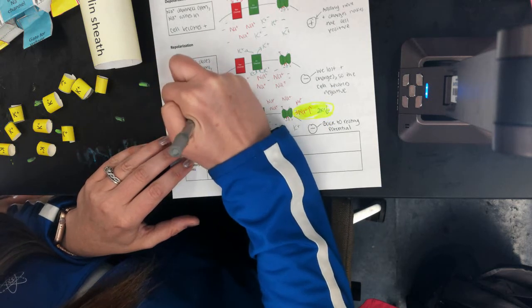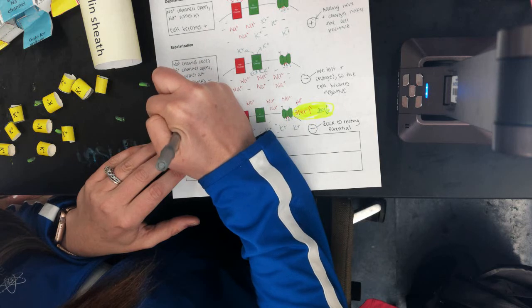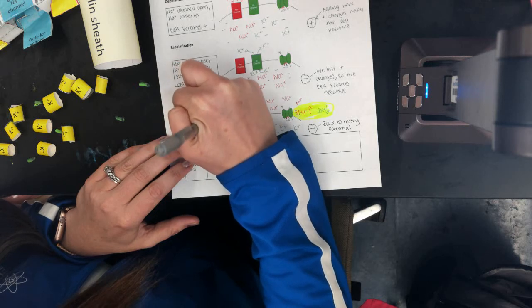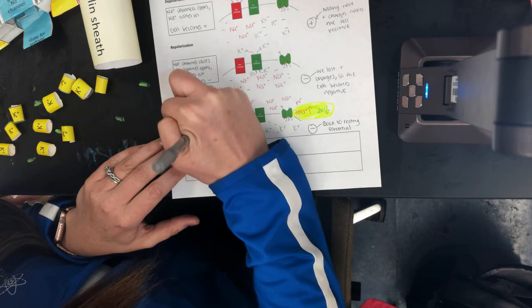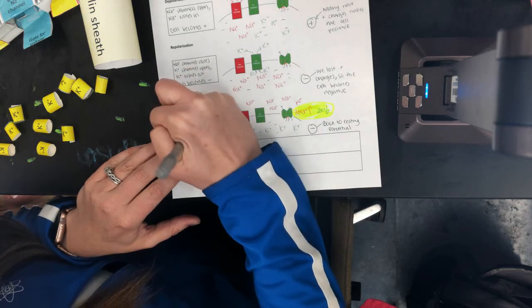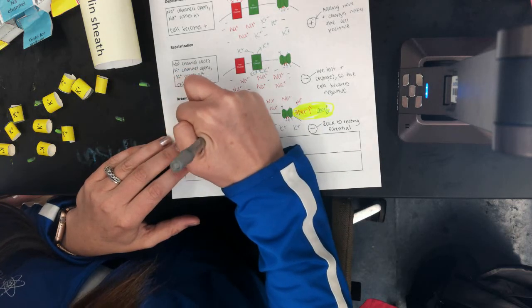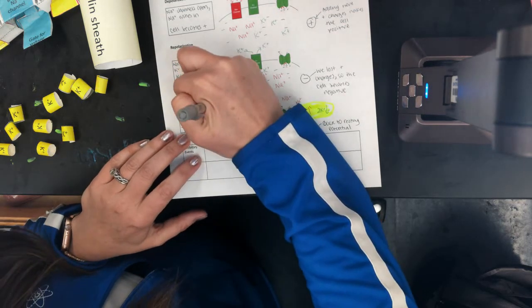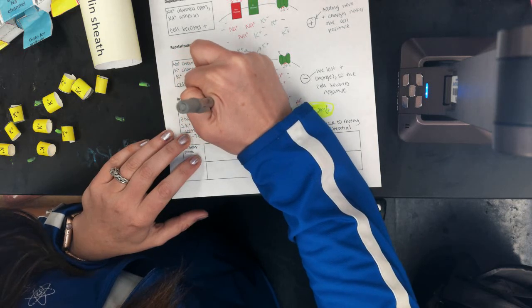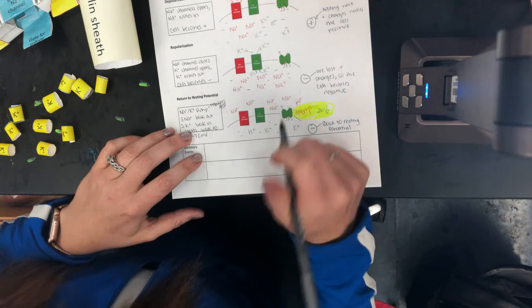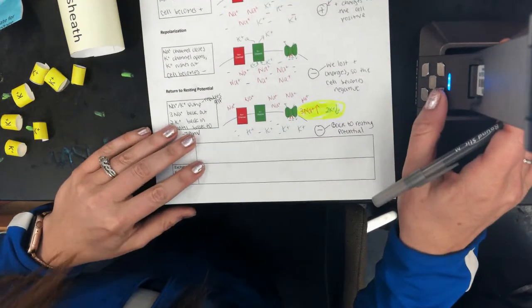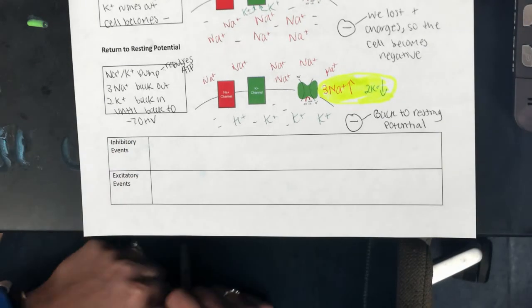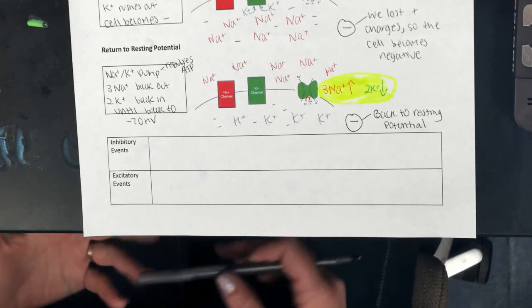So the sodium-potassium pump sends 3 sodium back out, 2 potassium back in, until back to negative 70 millivolts. Okay, and then again, this requires energy. You actually use more energy, or a significant amount of energy, just trying to keep your cells at rest versus actually doing it, than actually sending the signal.